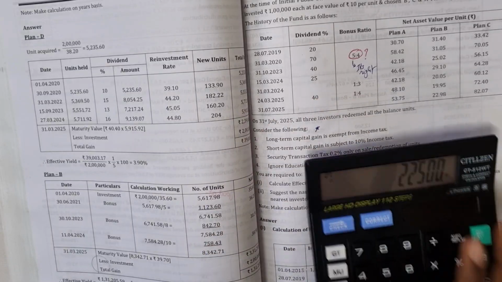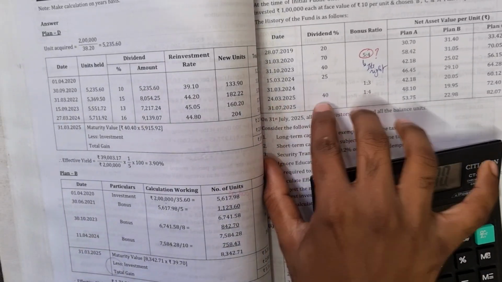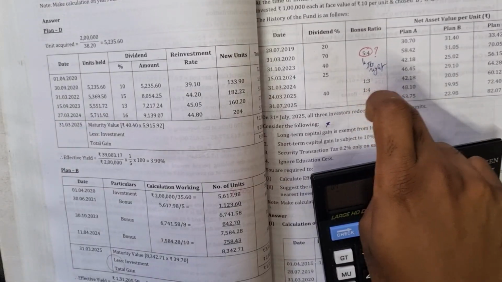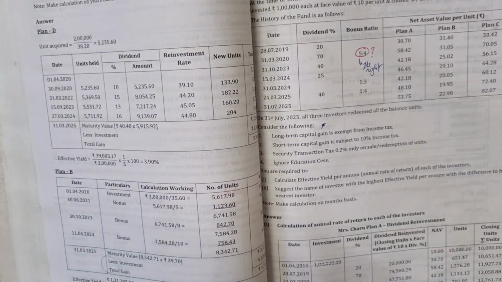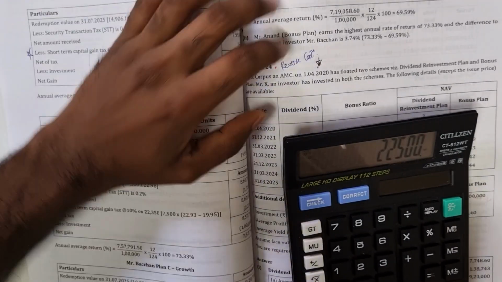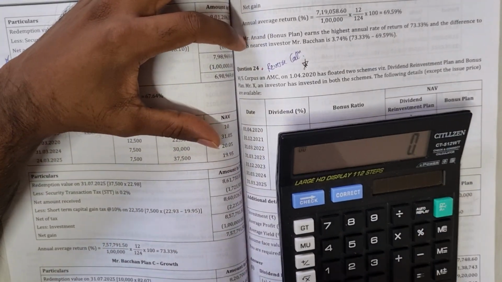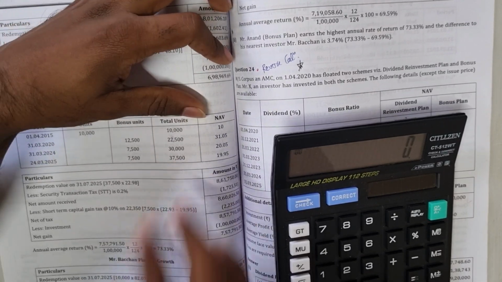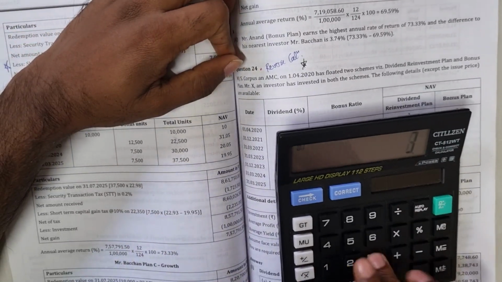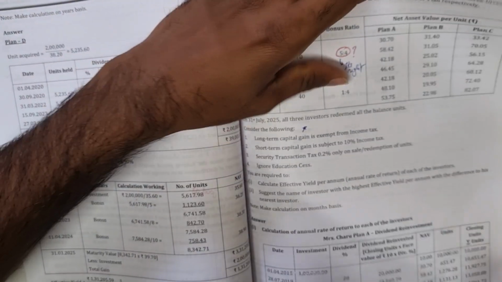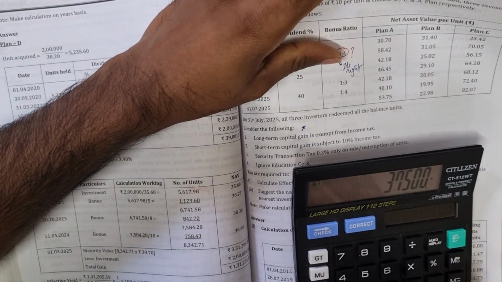Here also on 24/3/2025, that is short term gain we are getting. How much we are getting, we'll see. 1/4 we are getting on that date, so we have to give effect for that also. So we are having 37,500 as the total units, into what is the NAV on 31st July?